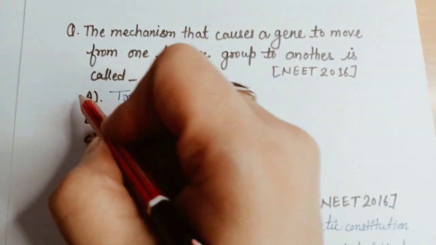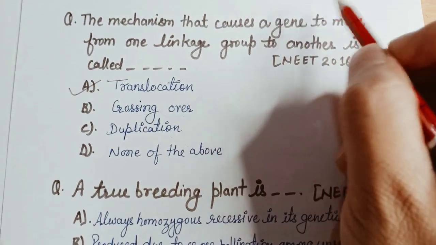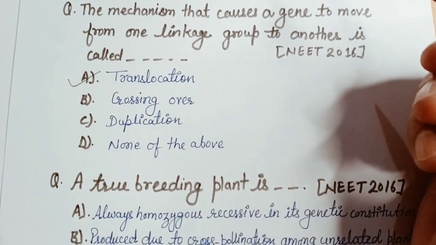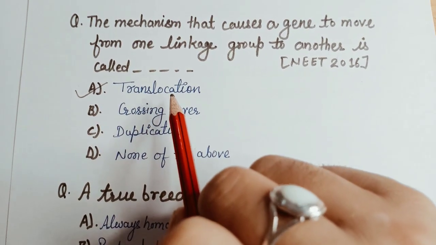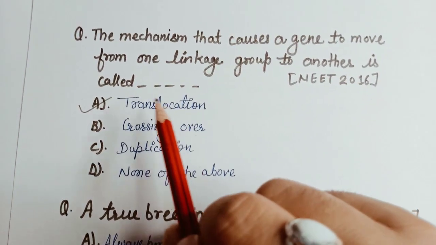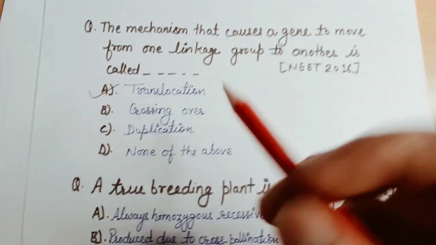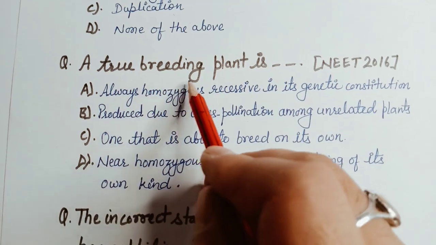Correct answer is translocation. Mechanism जीन का जिसमें जीन वन लिंकेज ग्रुप से अनदर लिंकेज ग्रुप में चला जाता है, that is called translocation.